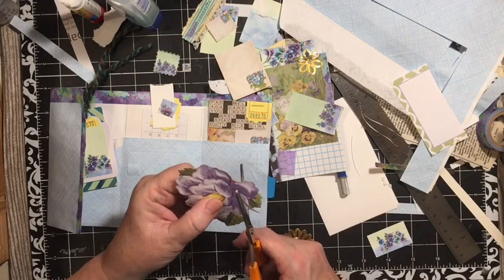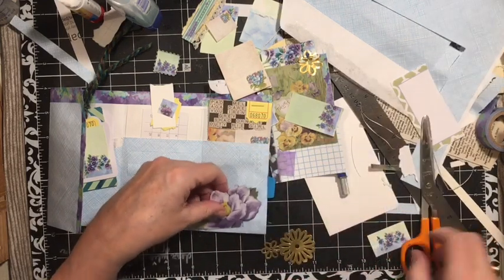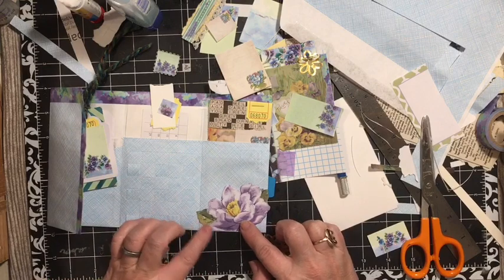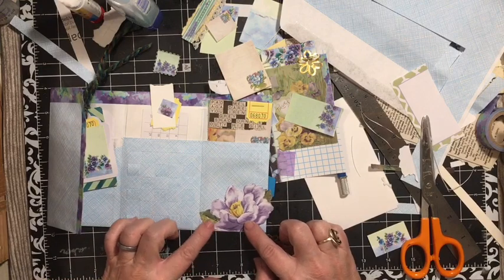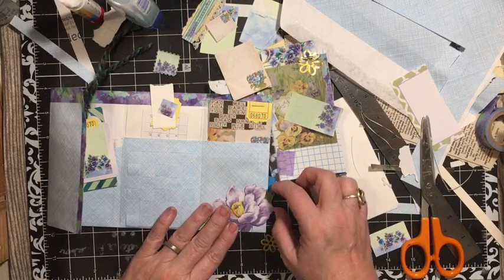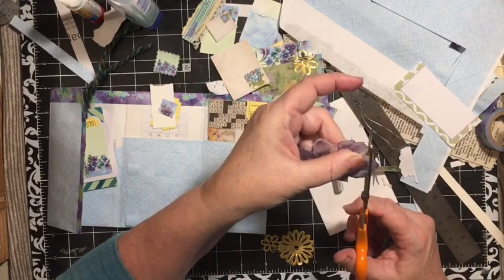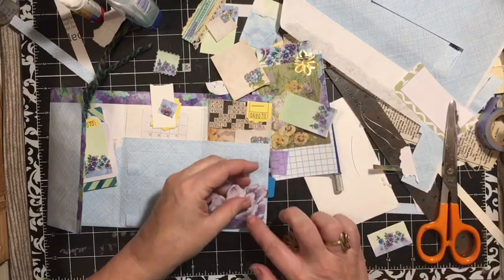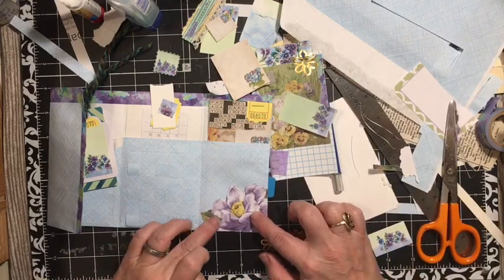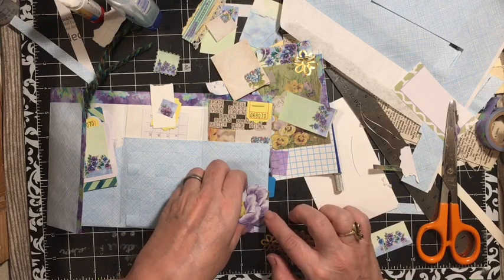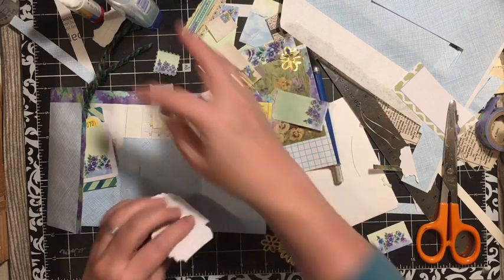We'll go straight across the bottom like that, and straight up the side. And it'll be a tuck. There we go. You just never know what we're going to do here.